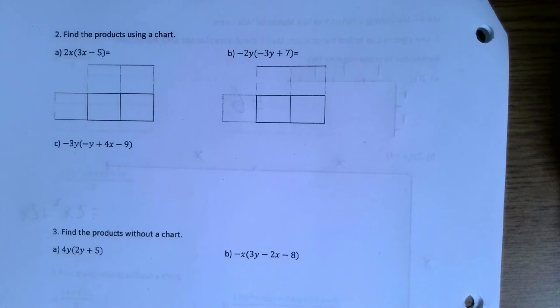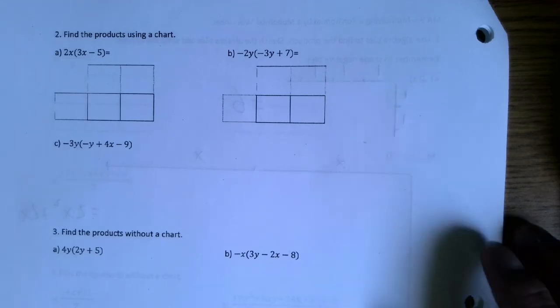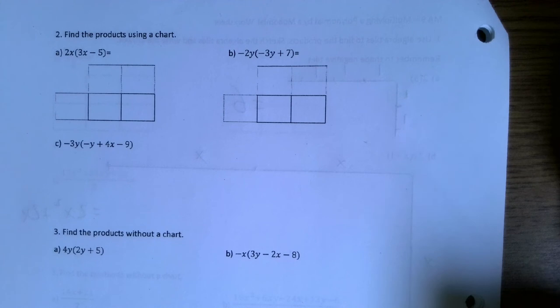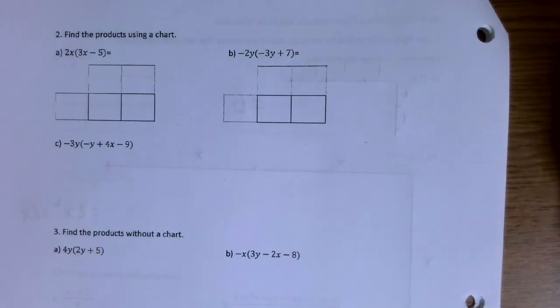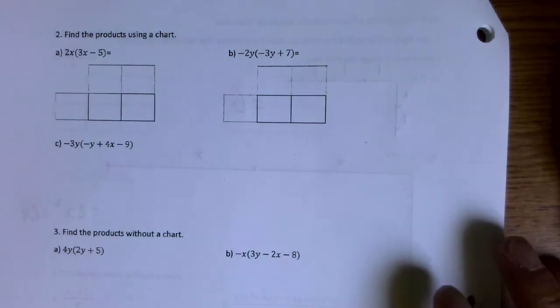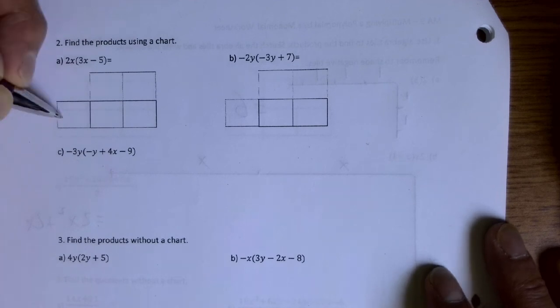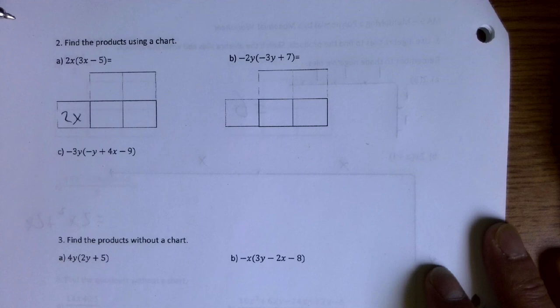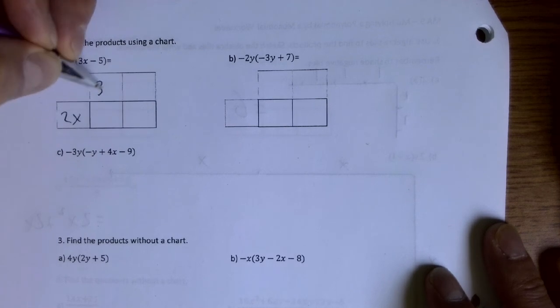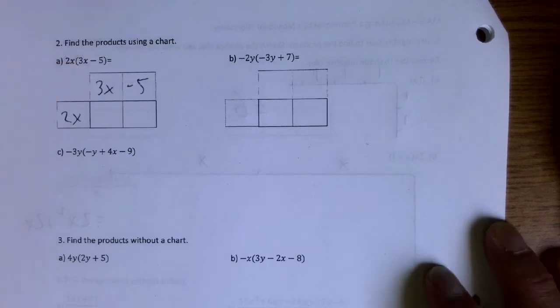All right, and next page, we're going to do these with the chart. I'm not going to talk about the chart much because we've already done the chart a bunch of times in previous lessons. So hopefully you guys remember that we're going to put just the x's and numbers where we would have had the side lengths. So on this one, we can think about this as side length 2x, and we can think about this as side length 3x minus 5.